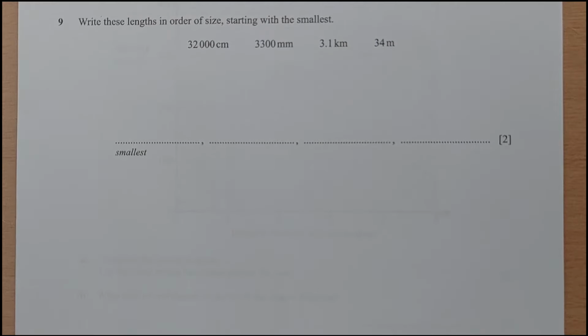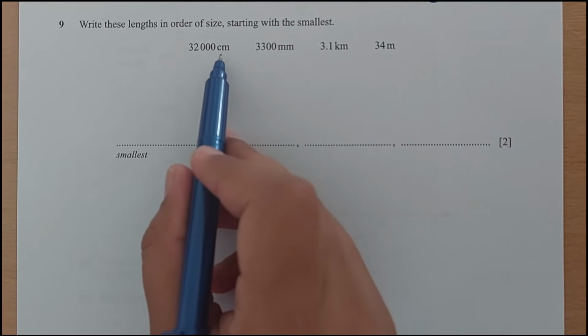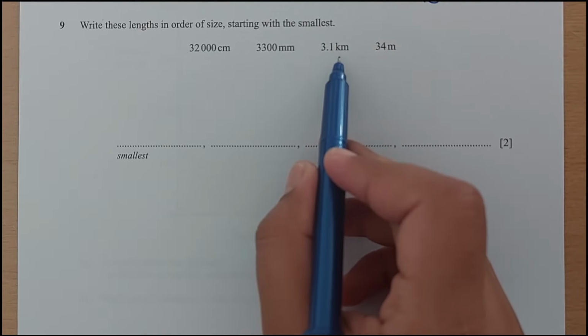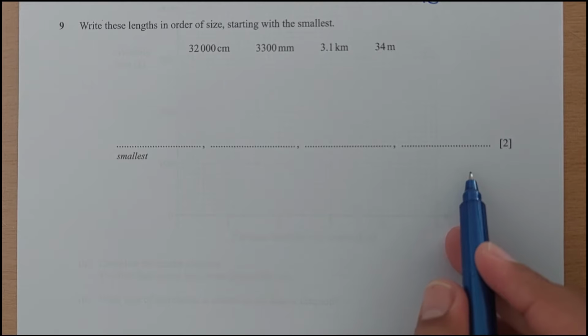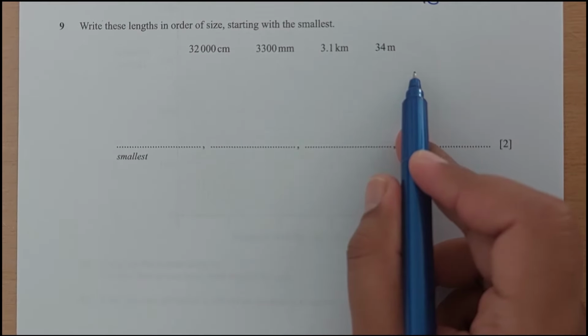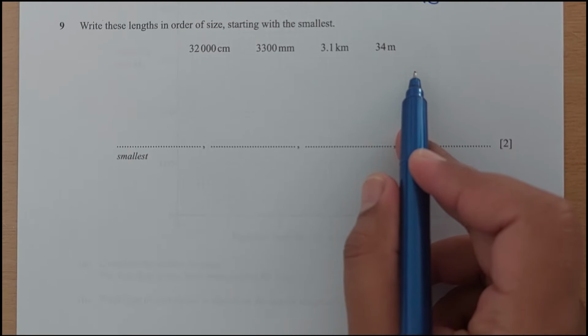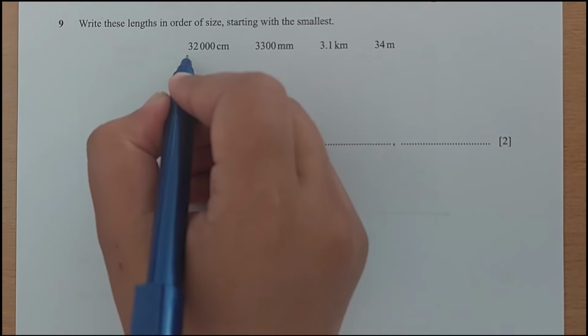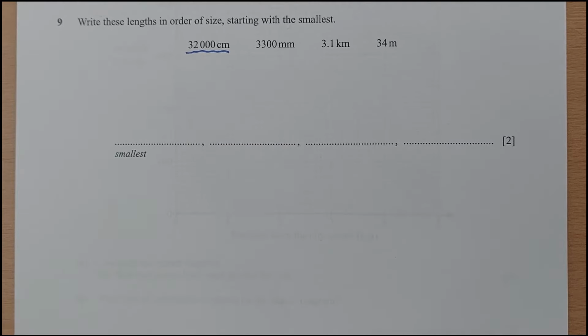Question number 9, write these lengths in order of size starting with the smallest. As you can see, we have given the lengths in centimeters, millimeters, kilometers, and meters. First we need to make the unit the same. This is up to you. I would like to keep all of them in centimeters. So the first stays the same, that is 32,000 centimeters.